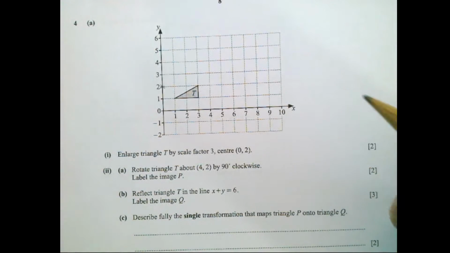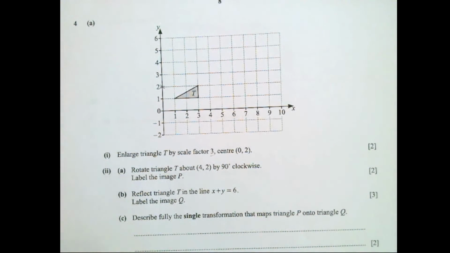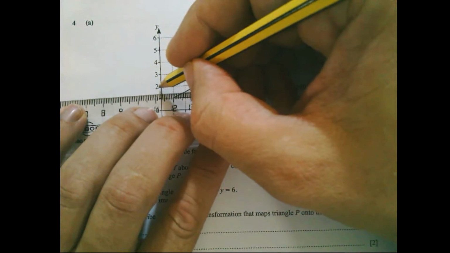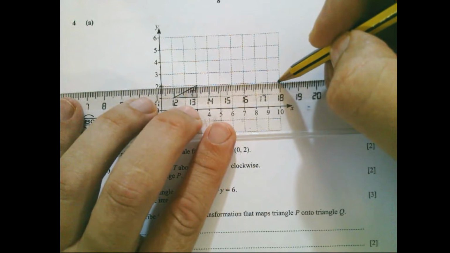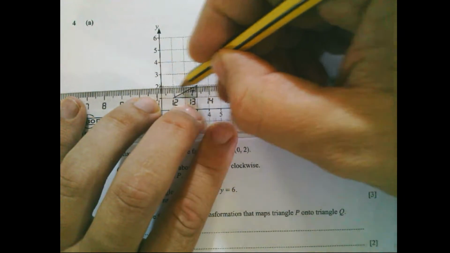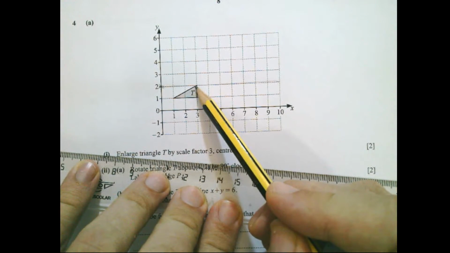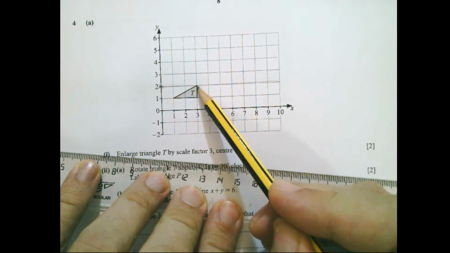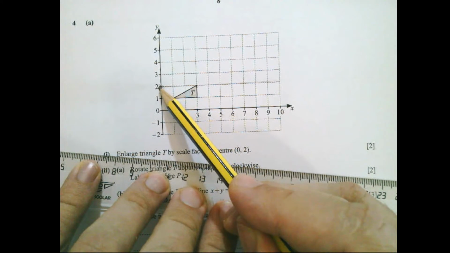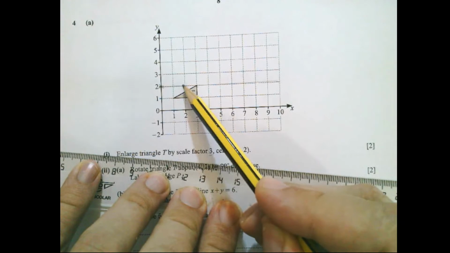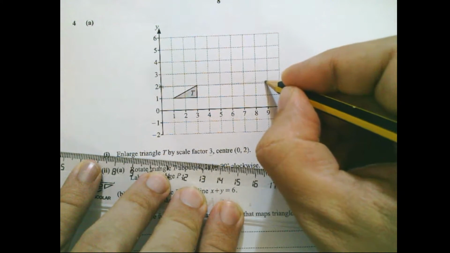Along the corridor, up the stairs. Always make sure. Okay, so we already know we need to make this shape 3 times bigger, but also the distance from the center needs to be 3 times more. So I'm going to draw a little guideline here. The distance from the center to this top corner is 3 squares, so we need to triple that. Instead of 3, we go 9: 1, 2, 3, 4, 5, 6, 7, 8, 9. So that point's going to be there now.